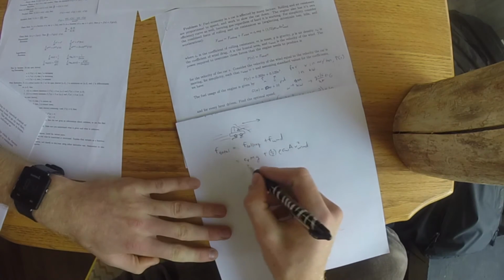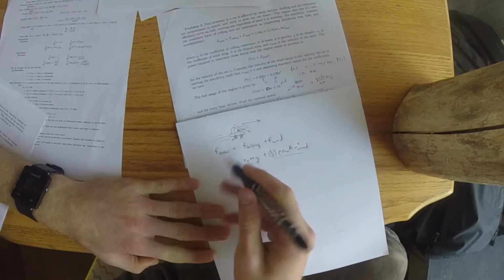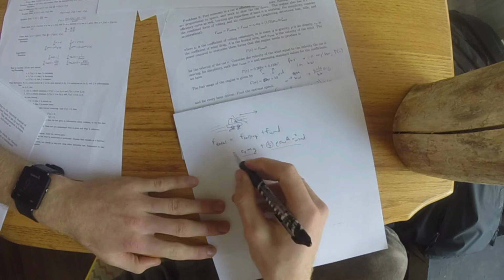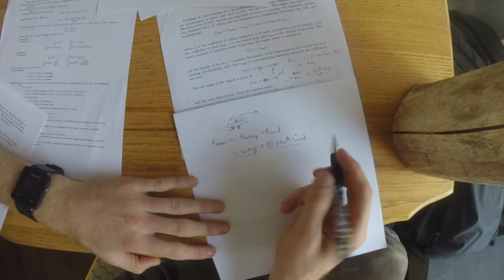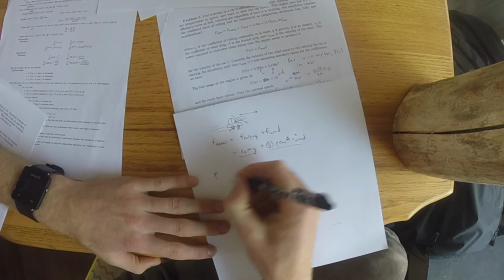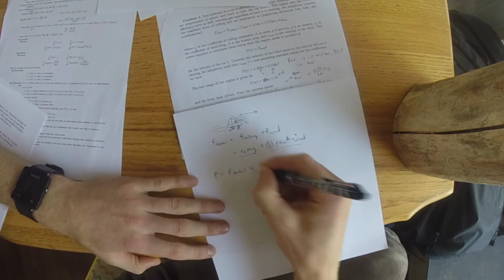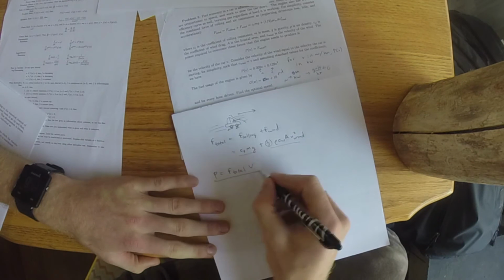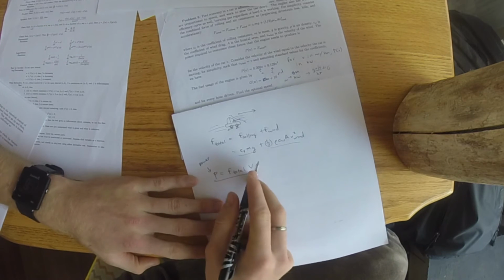Right. So you have both of these terms acting upon your car: the wind resistance and the rolling resistance. It's also thought of as drag. To overcome those forces, you need power. The amount of power required to overcome those forces is the total force times the velocity. This is the power required to overcome those forces.